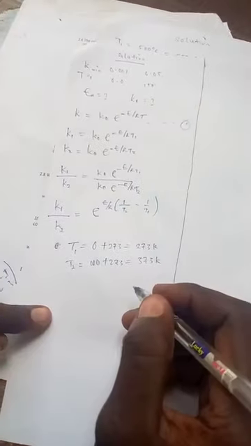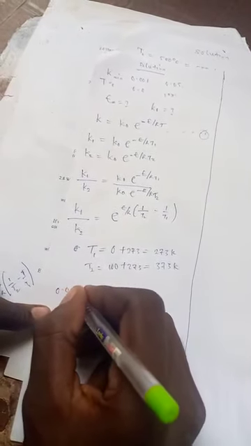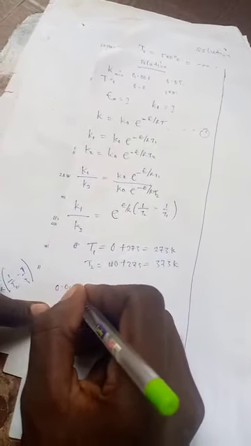Then we are going to say that our K1, which is given to be 0.001 divided by 0.05, is equal to e raised to the power of capital E over R, open bracket 1 over T2, which is 373, minus 1 over 273 as well. But also our R is the same as 8.314.